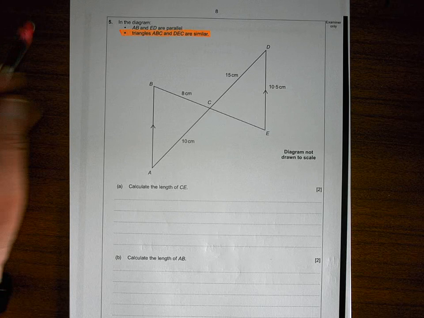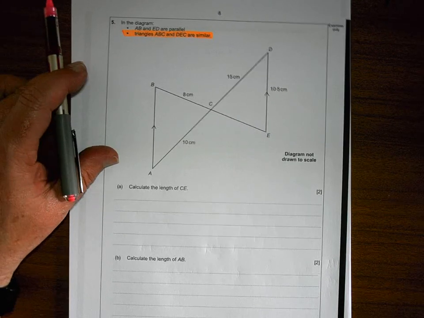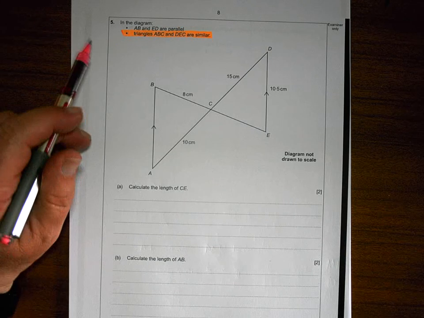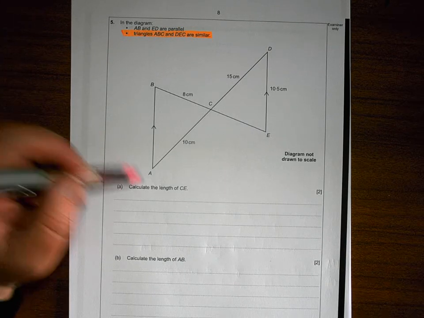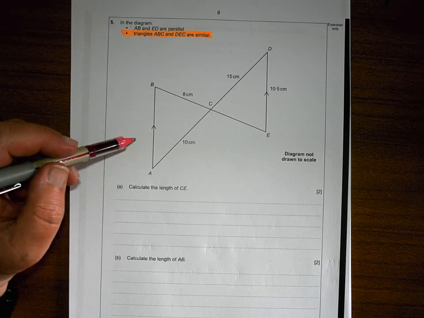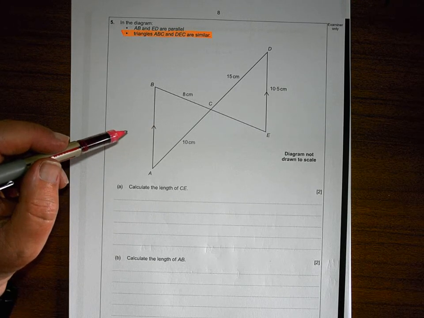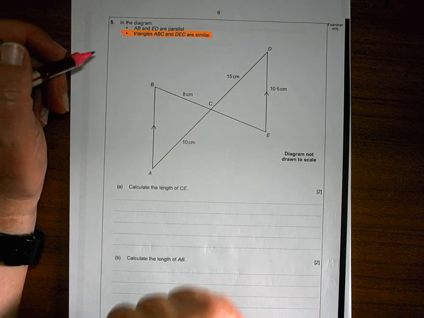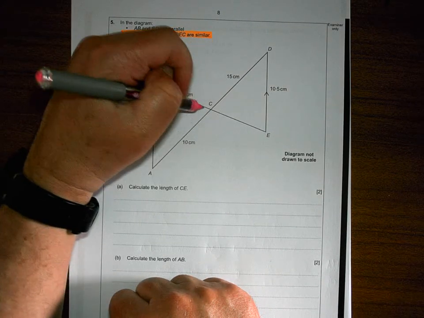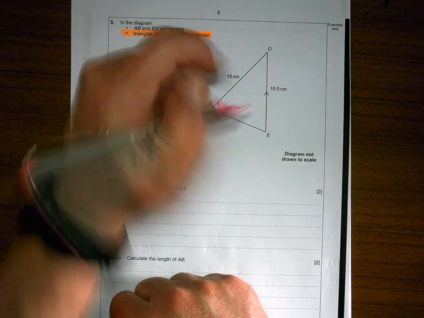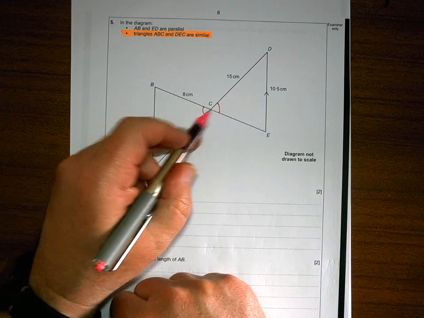And on the numeracy papers, that was straightforward because you could work out very quickly what the corresponding sides were. It's a bit trickier in this one because you haven't got any shapes. You need to figure out what sides correspond to what. And to do that, you need to figure out the angles. Now, where the two lines intersect at the middle, that means that the opposite angles are the same. So that angle is the same as that angle.